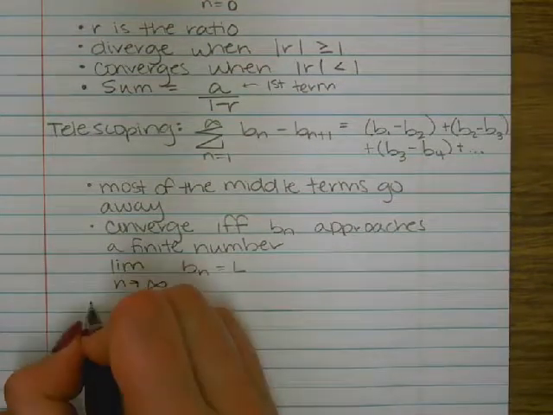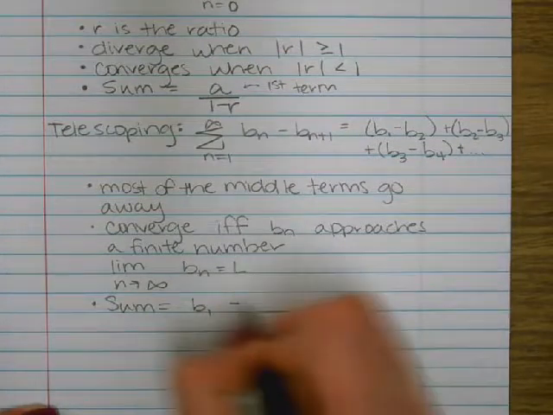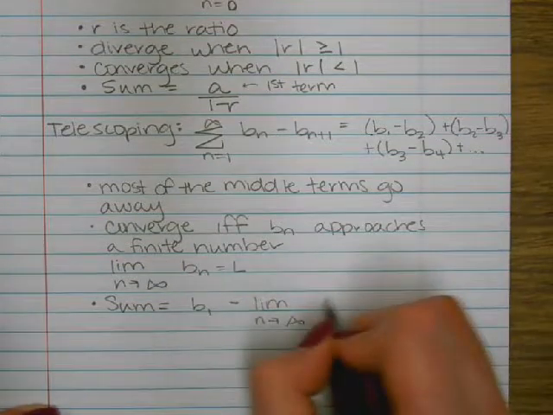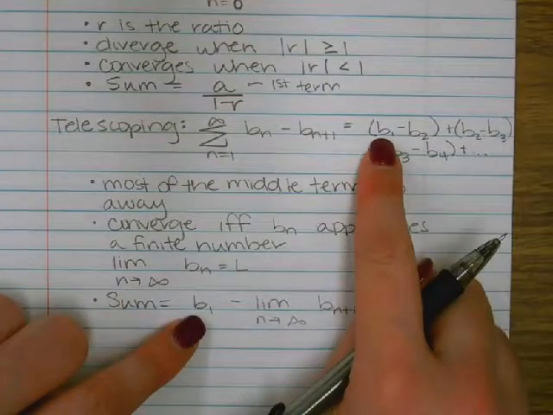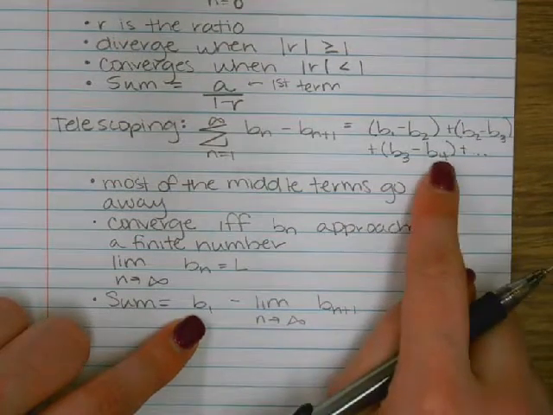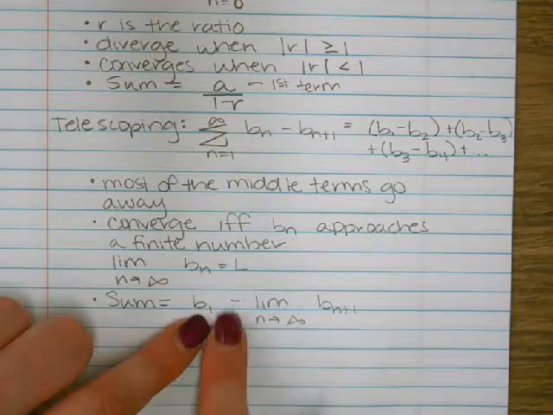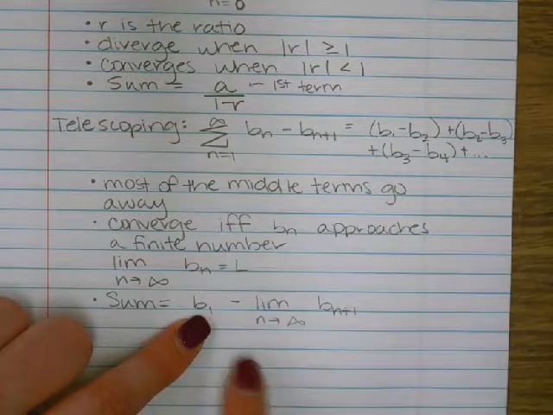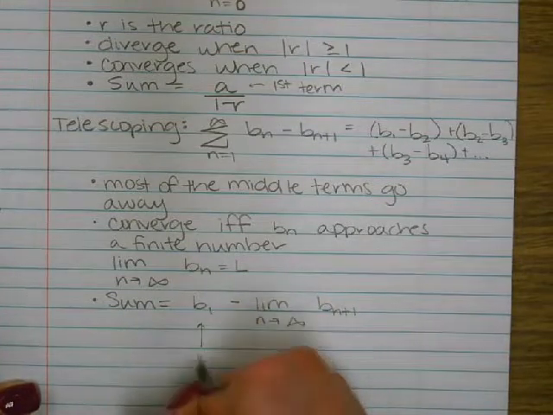And then if that is the case, we're going to say the sum is B sub 1 minus the limit as n goes to infinity of B sub n plus 1. So that's exactly what I was saying here about B sub 1 never getting to cancel out with anything. And then the other term that's left is whatever we get when we plug infinity into the second one. The reason it's a minus sign is because the infinity would be the second term here, and that's why it's subtract. So B sub 1 is the term that doesn't go away.